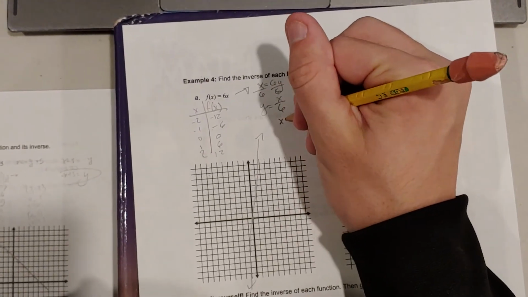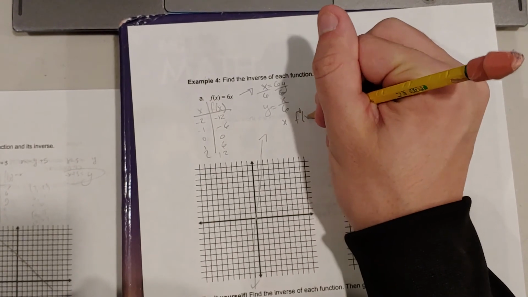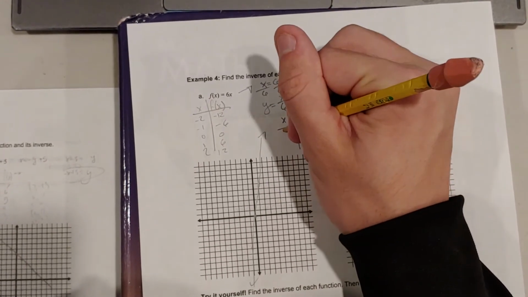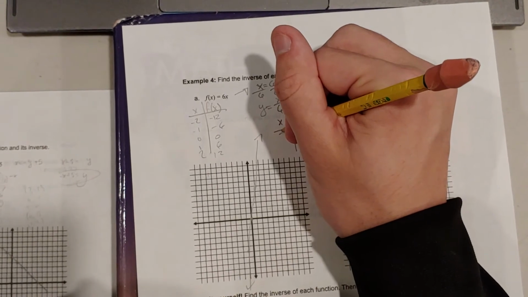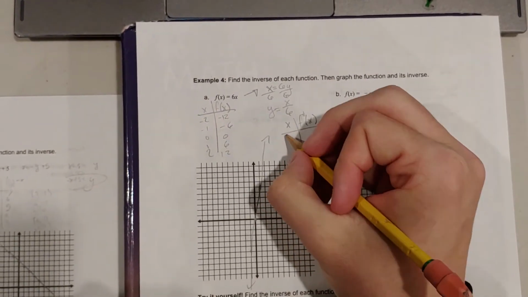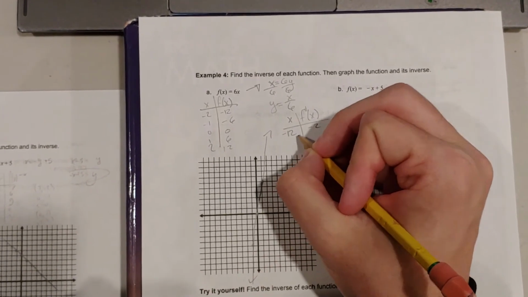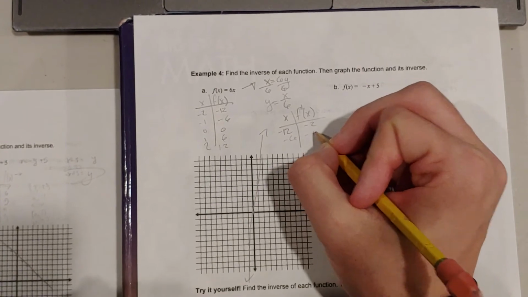Actually, I'm just going to switch the coordinates. So if I plug in negative 12 for here, I get negative 2. If I plug in negative 6, I get negative 1.